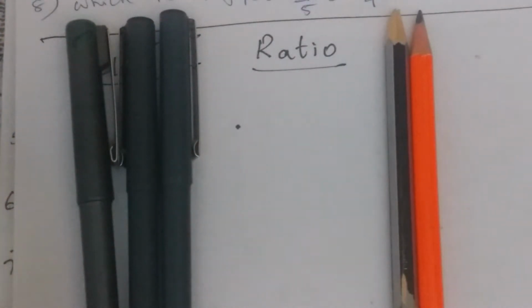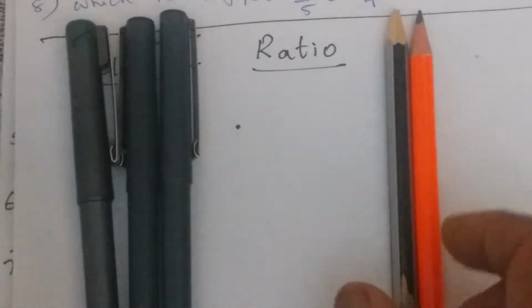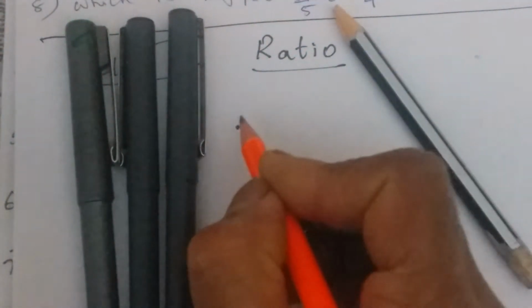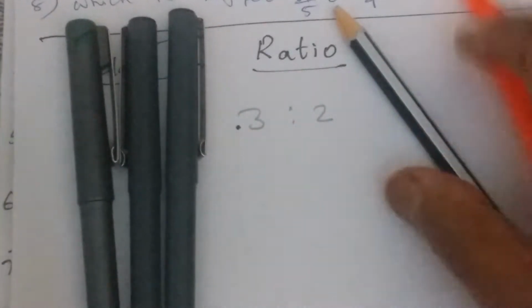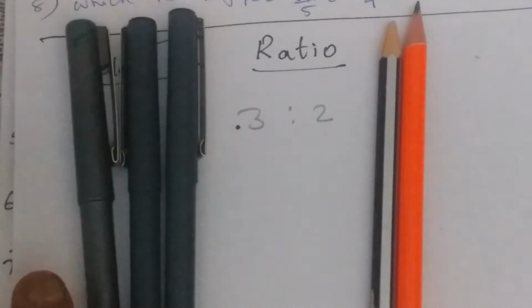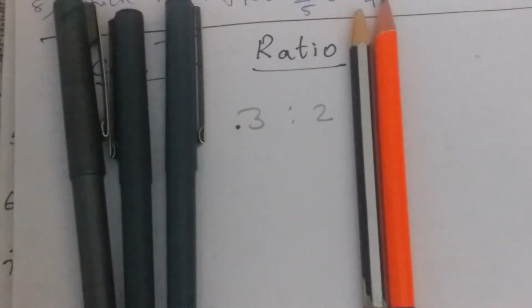So, what is the ratio between pens to pencils? What is the ratio of number of pens to number of pencils? Means how many pens are here? 3 and how many pencils are here? 2. So we say the ratio is 3 is to 2. That is pens to pencils is 3 is to 2. What does it mean? There are 3 pens and 2 pencils. So it is comparing two things of the same unit.